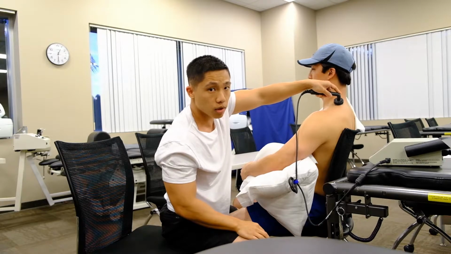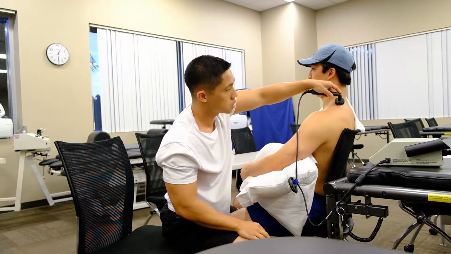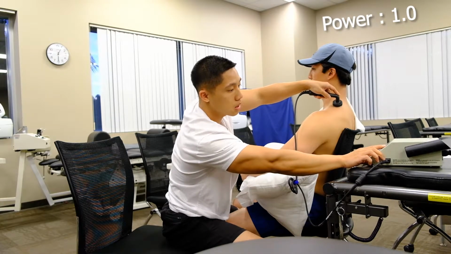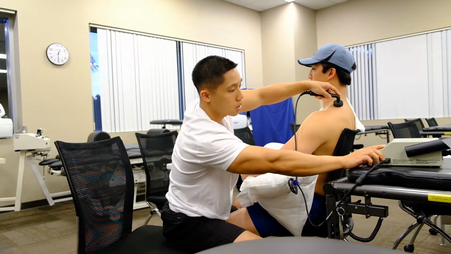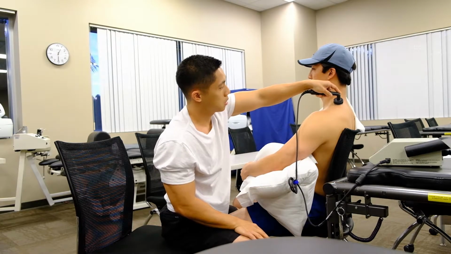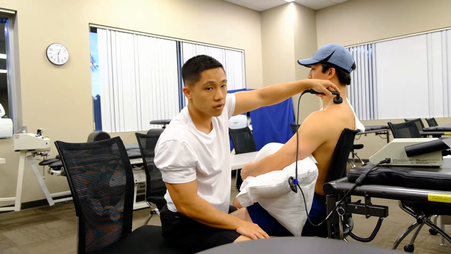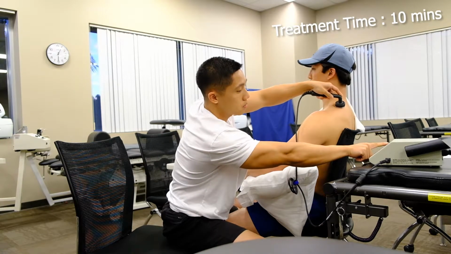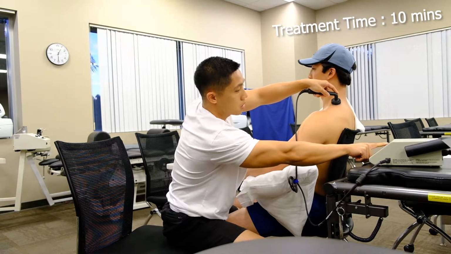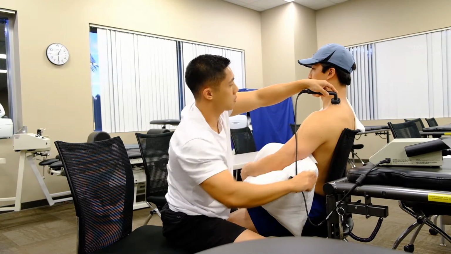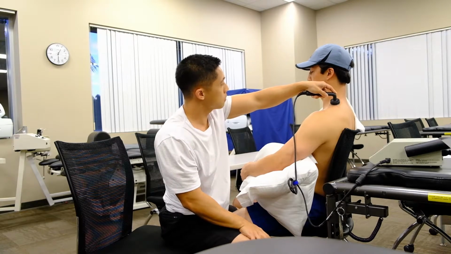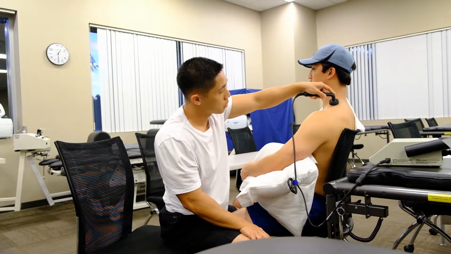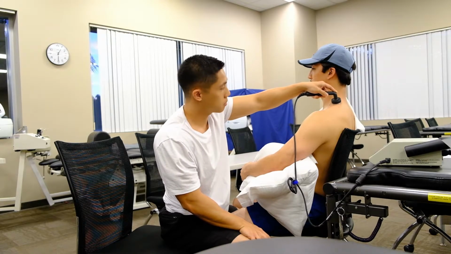And at this point I'm going to ramp up the intensity to 1, also within the subacute parameter. And then for this point, I'll go ahead and set the time to 10 minutes. You're doing okay? Yes. Excellent. So we're going to proceed with this modality for the next 10 minutes.